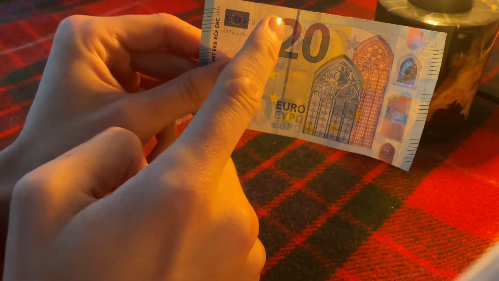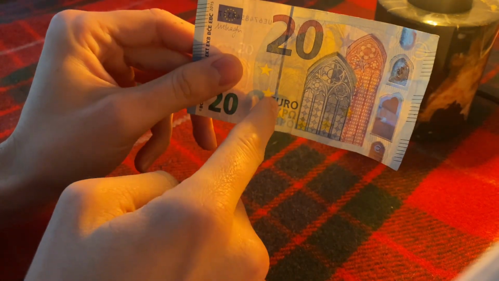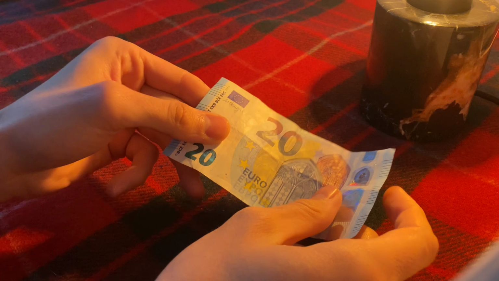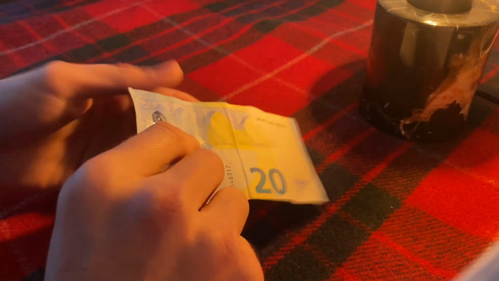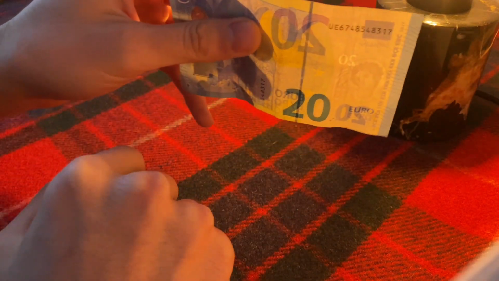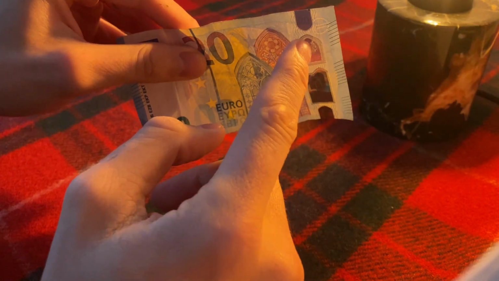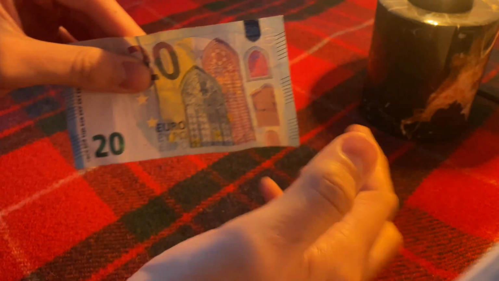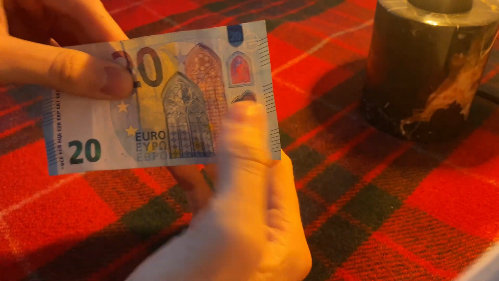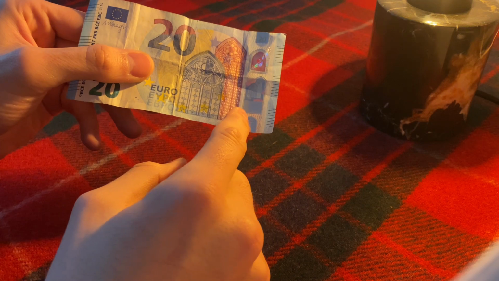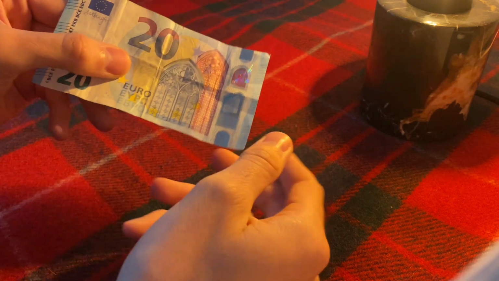You can also see a thin strip of material which is put in between the two layers of the banknote. They also have a transparent window, so you can see my hand behind it. Holographic images.